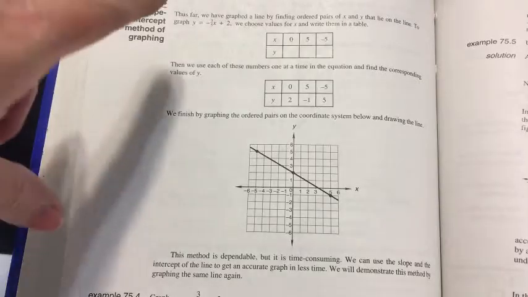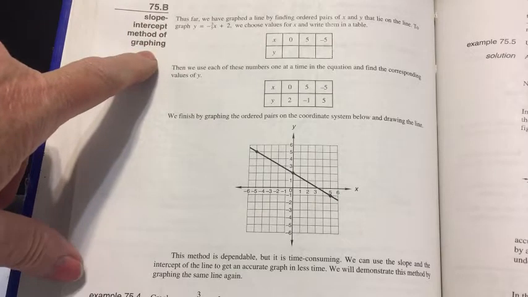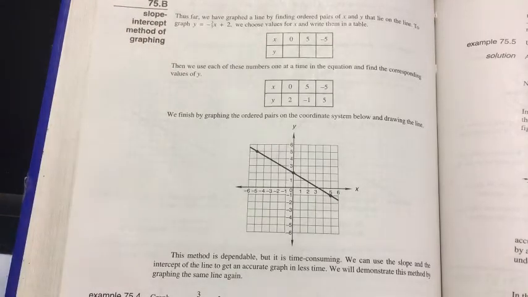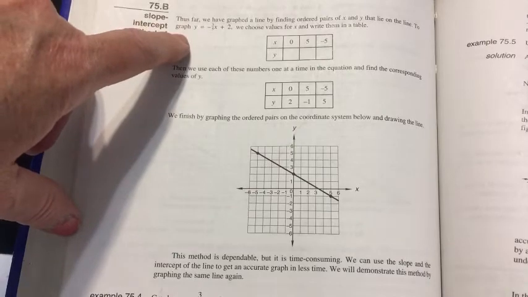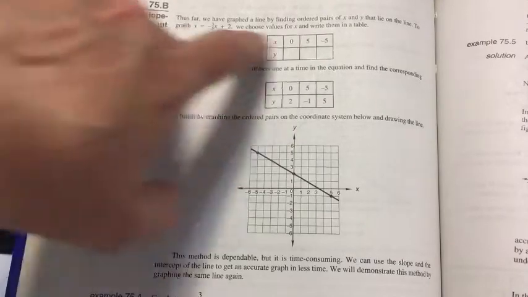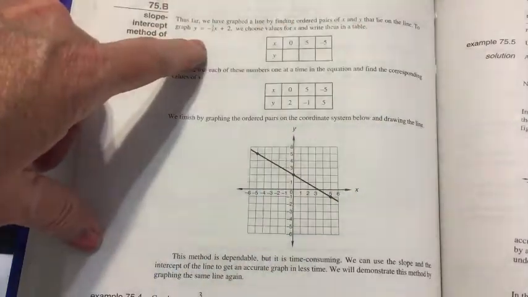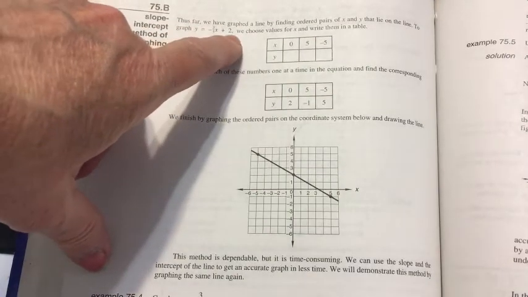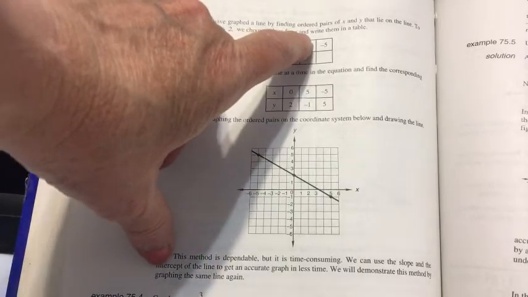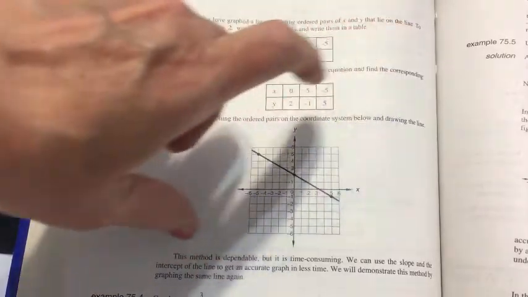Okay, so now we're starting 75B, slope-intercept method of graphing. So we are not just figuring out what the equation is, but we are also going to be graphing these lines ourselves. So thus far we have graphed a line by finding ordered pairs of x and y that lie on the line. To graph y equals negative 3/5 x plus 2, we choose values for x and write them on the table.